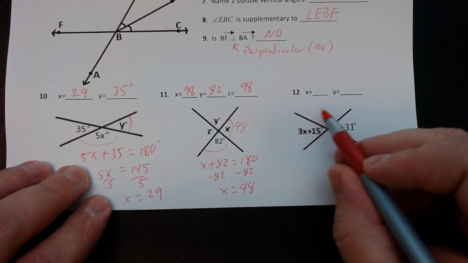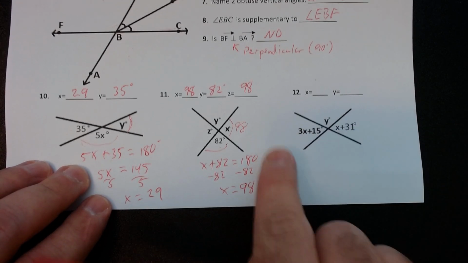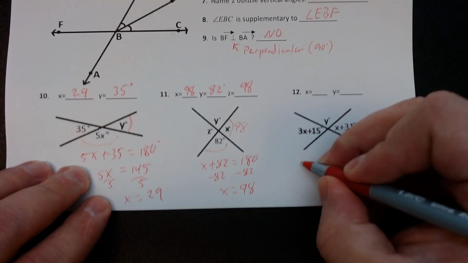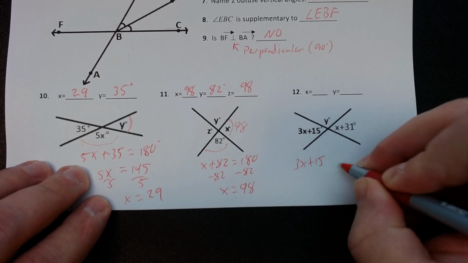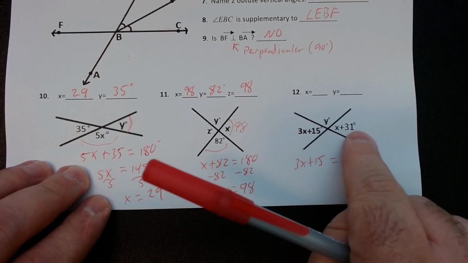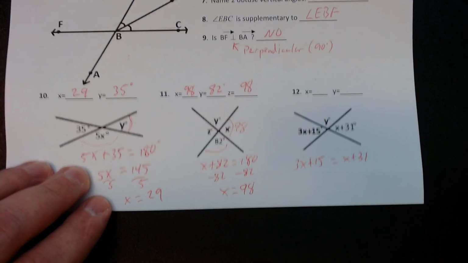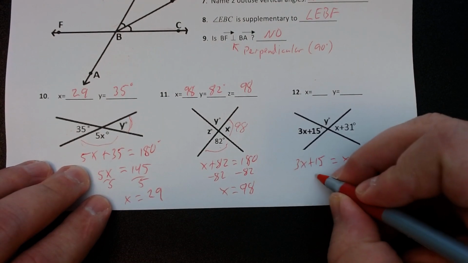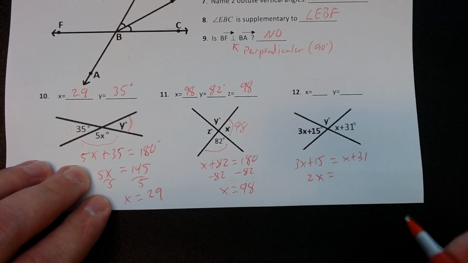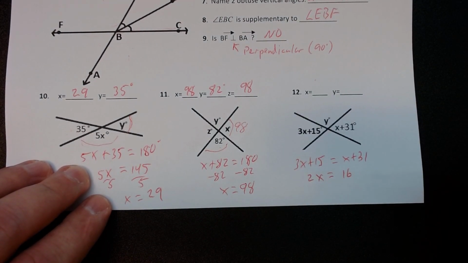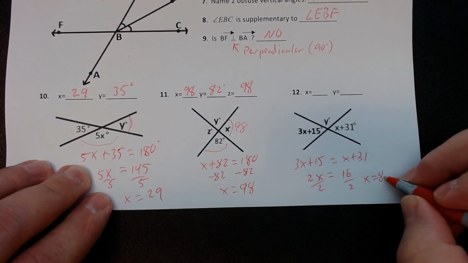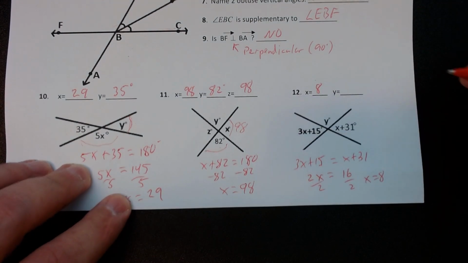We don't have any of these angles where we actually have the measurement, but since these two use the same variable, here's where we're going to start. So 3x plus 15 has to equal x plus 31 because those are vertical angles, and vertical angles are always going to measure the same thing. Subtract 3x from both sides to move this x across. You're going to have 2x on the left. Subtract 15 to move it to the right. You have 16 on the right. Divide both sides by 2 to get the x by itself. And we already know that x is 8. Here's one of the answers.